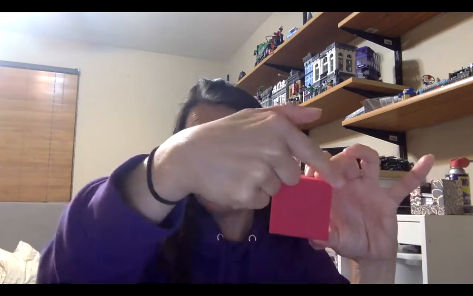1, 2, 3, 4, 5, 6, 7, 8. Now I have to go to the back side. 9, 10, 11, 12. There's actually 12 edges on a cube, okay? There's 6 faces, 8 vertices, and 12 edges.